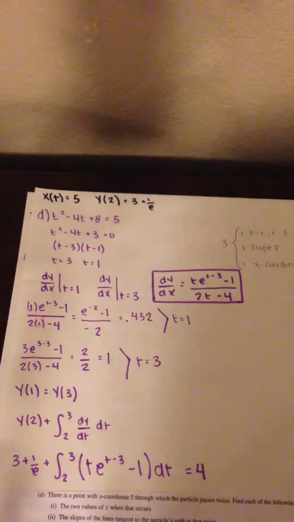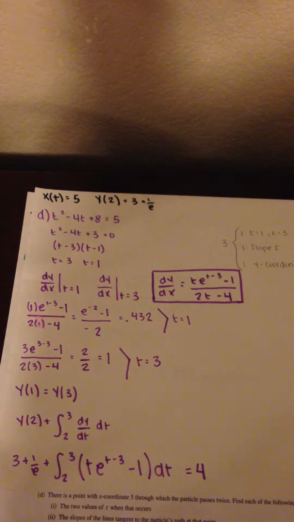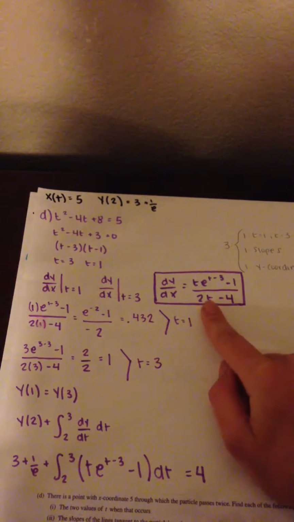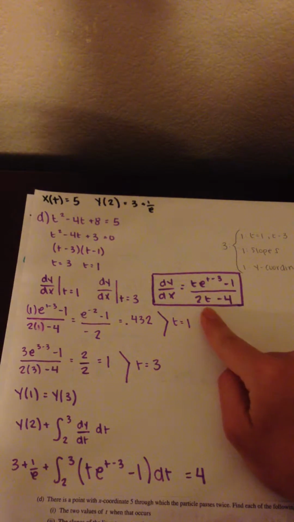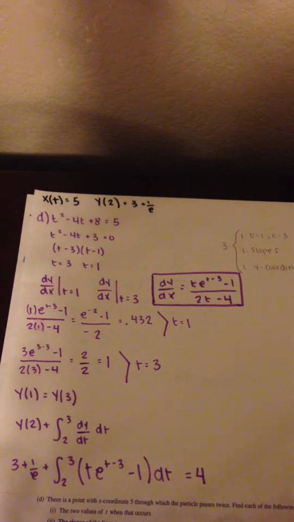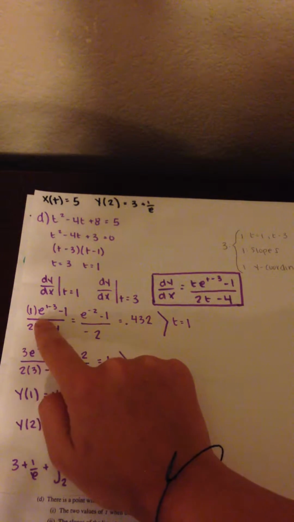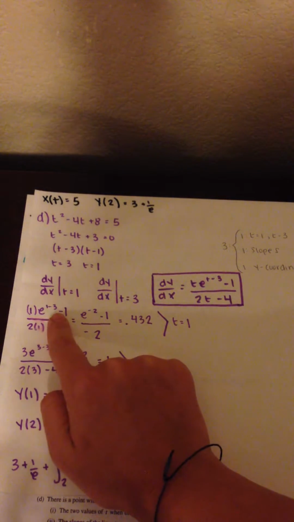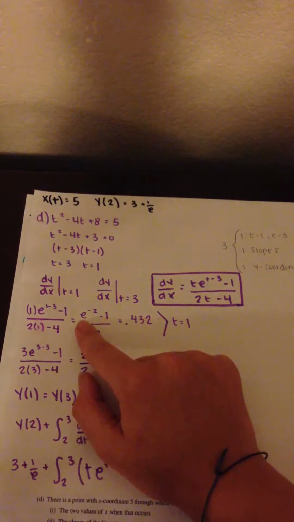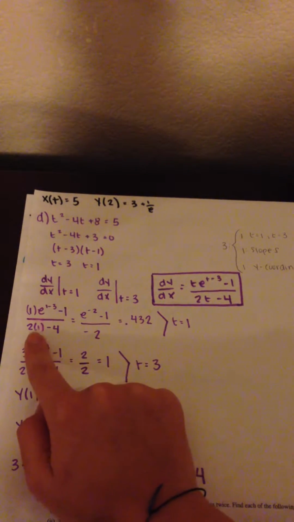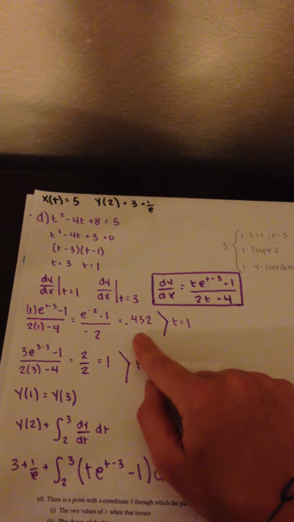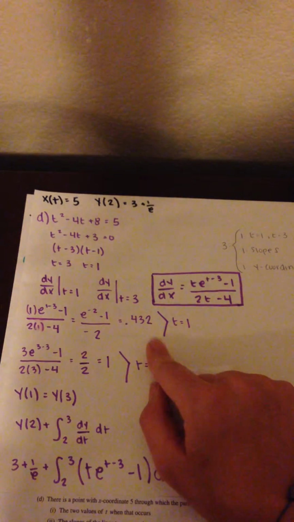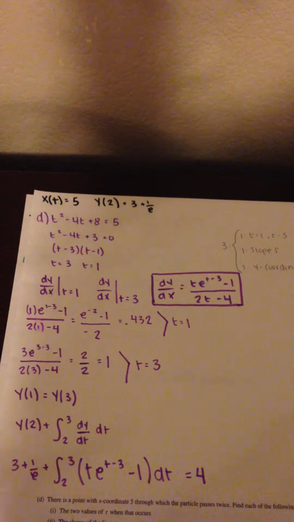To find the slope, we want to find dy/dx and plug in our values of t. dy/dx is t e to the t minus 3, minus 1, over 2t minus 4. So we plug in 1 first. e to the 1 minus 3, minus 1, gives us e to the negative 2 minus 1. 2 minus 4 is negative 2. Put it into the calculator and you get negative 0.432. So that's the slope for value 1.